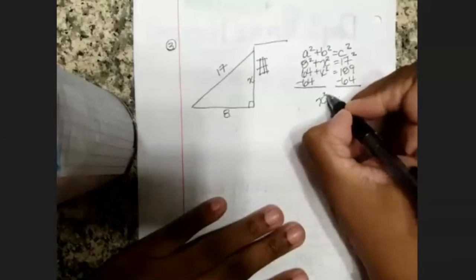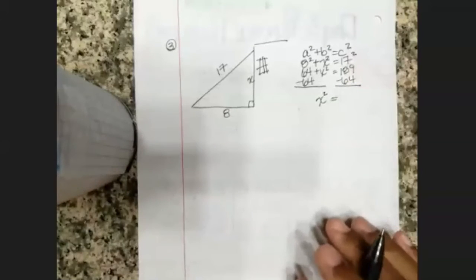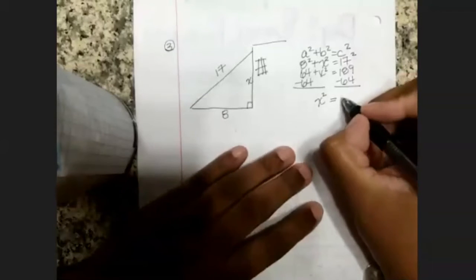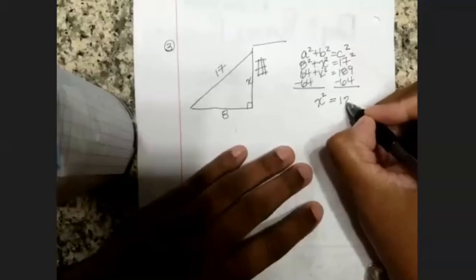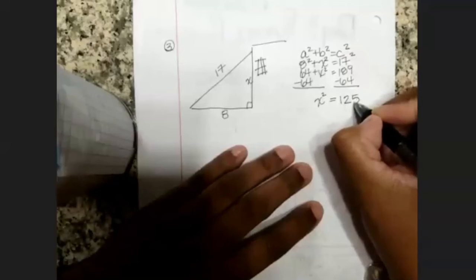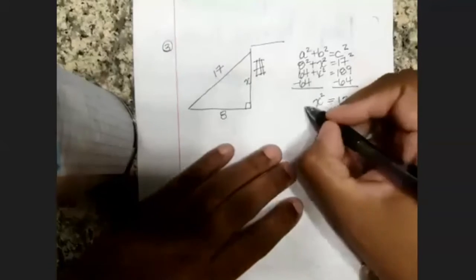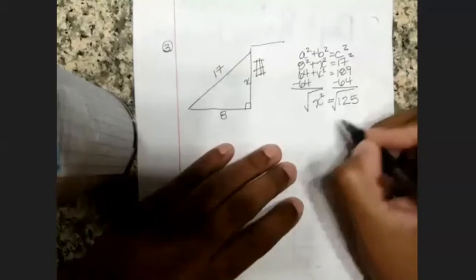So I'm going to get x squared equals 125. And then my last step is to take the square root of each side.